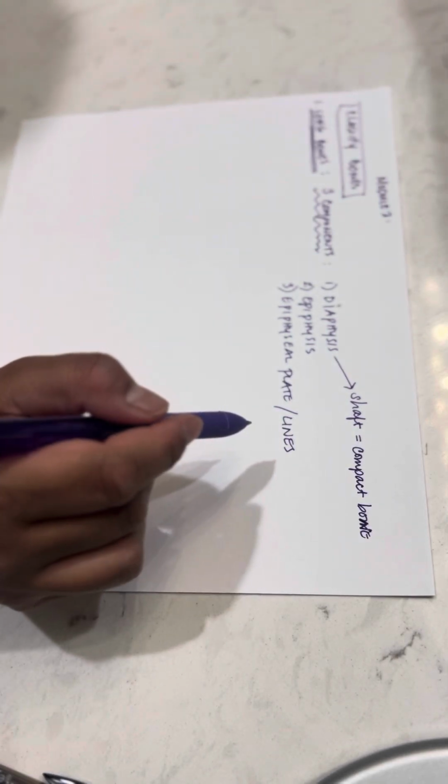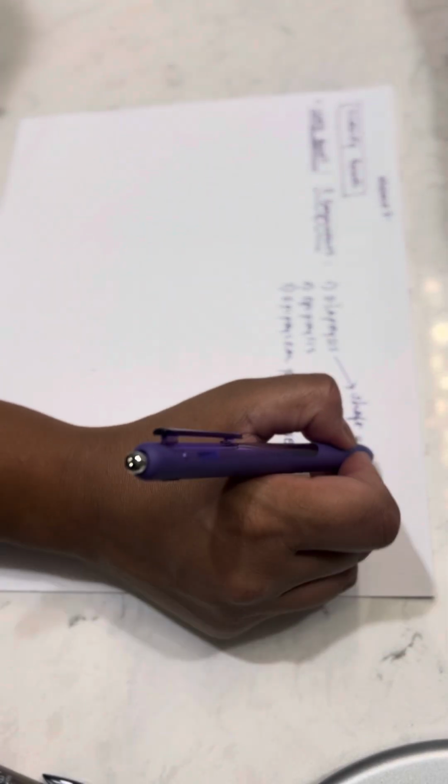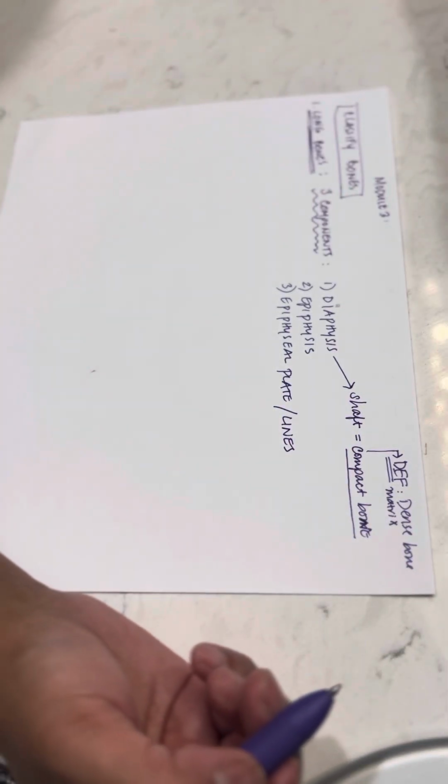So when we talk about compact bone, what is the definition of compact bone? DEF stands for definition. It's dense bone matrix. Dense means close together, okay? It's organized into microscopic tubes of bone called osteons.